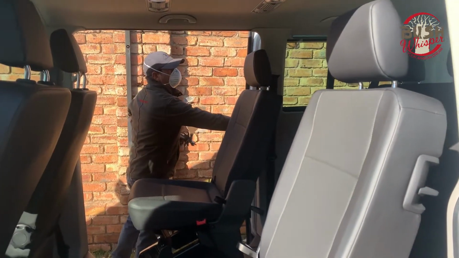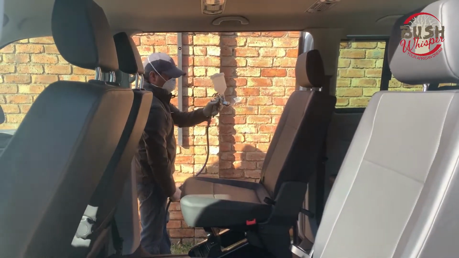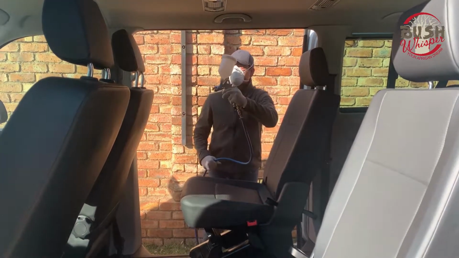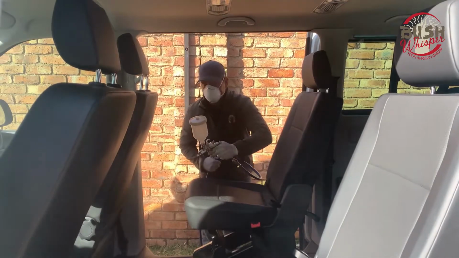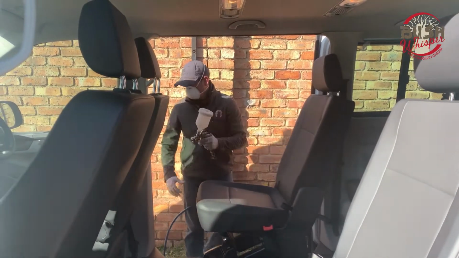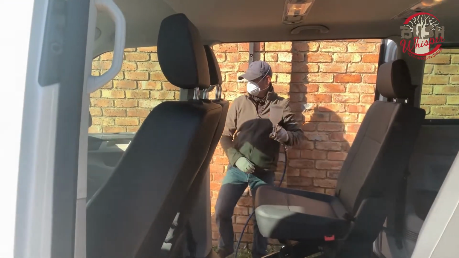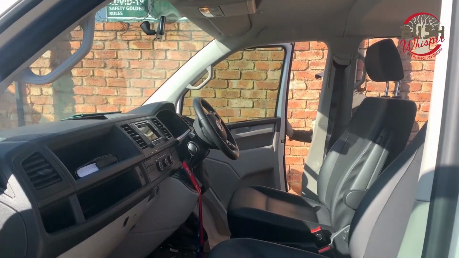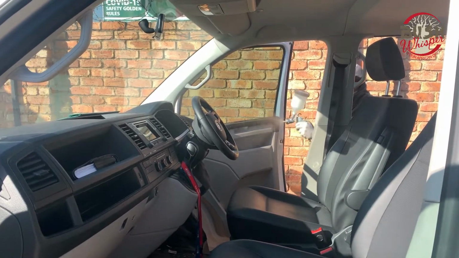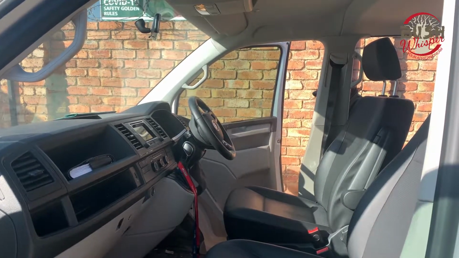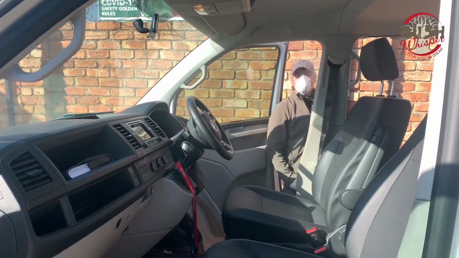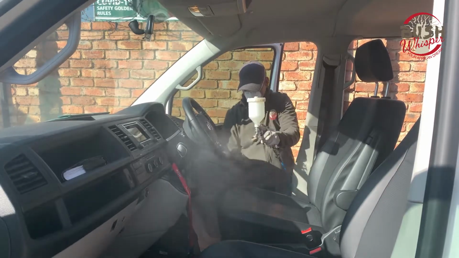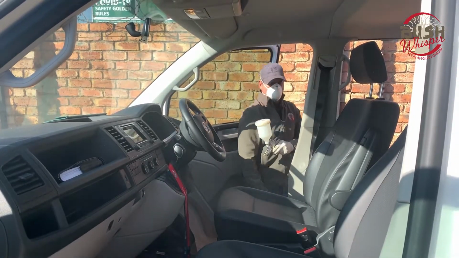Moving to the right side of the vehicle, we sanitize the exterior and interior of the passenger door, sanitizing the floor, seats, headrest, safety belts, and all other touchable surfaces. The driver's side, we sanitize the exterior and interior door panel, moving to the floor, seat, headrest, steering wheel, levers, radio, and the dashboard.